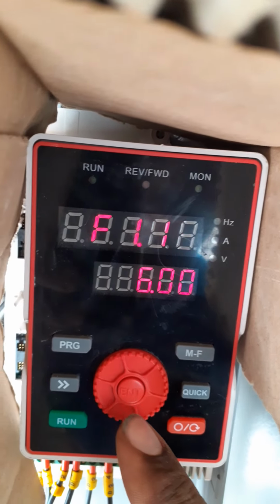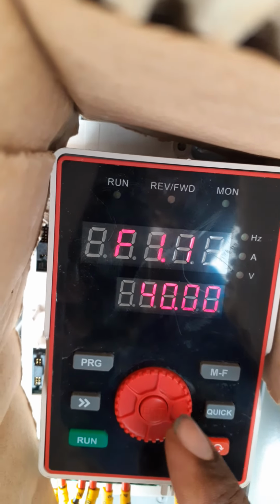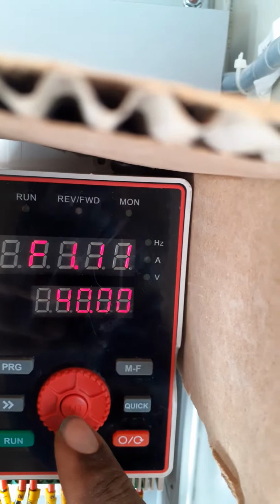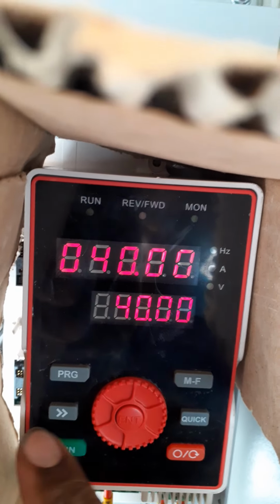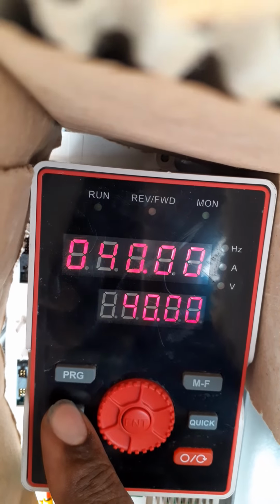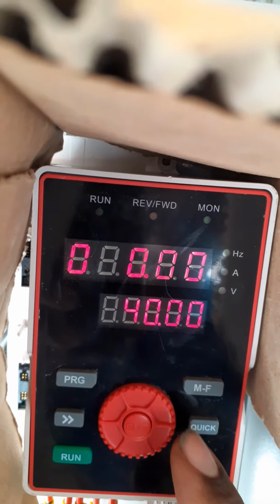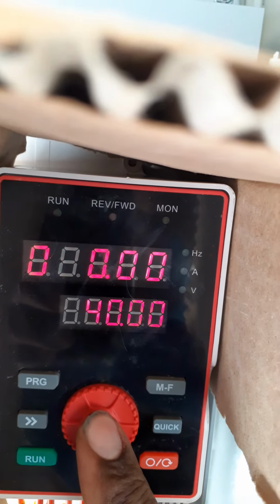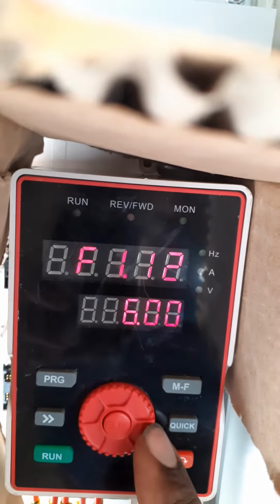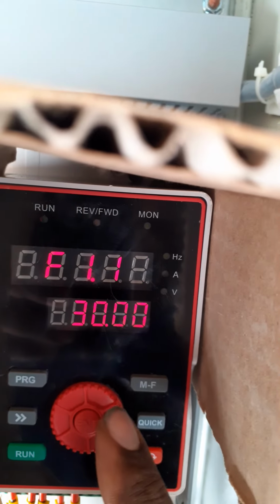Okay. Let me see, I've set 40 seconds. No, I don't want 40 seconds. I want 30. So I have to go back. I highlight that one, and change it to 3. Now you can see F1.11 is 30.